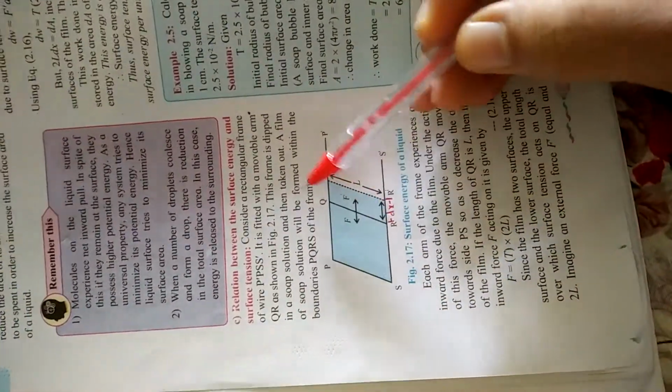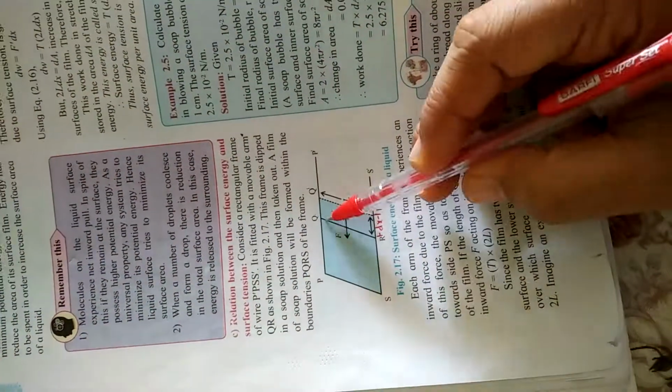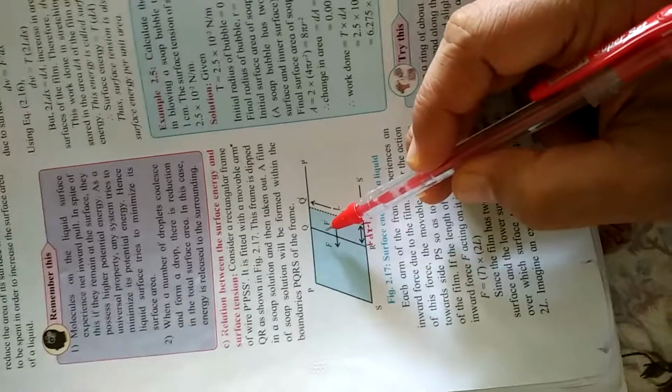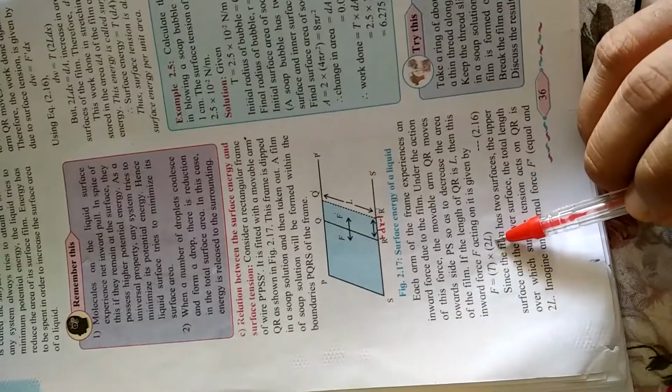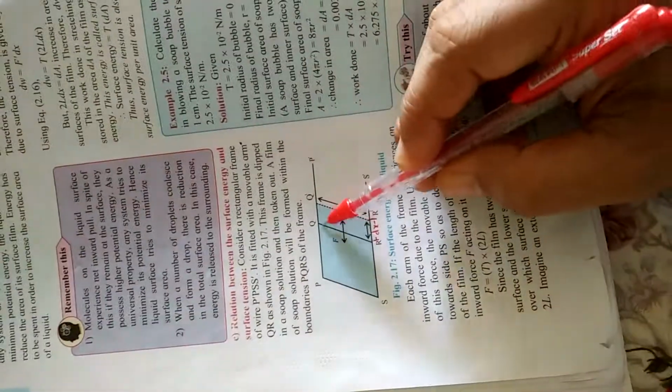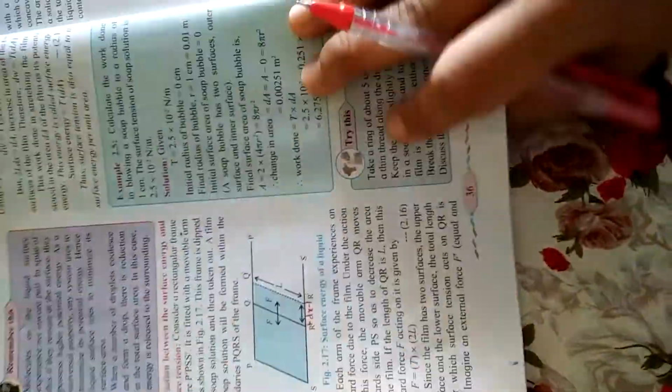But this wire QR is on both sides in contact with the soap film. So this length of the wire QR is considered twice. The force is nothing but tension into length, but here length is nothing but 2 times L, because both sides of this wire are attached with the soap film. So F is equal to T into 2L. This is our equation number 1.